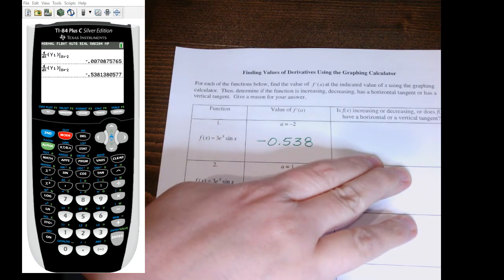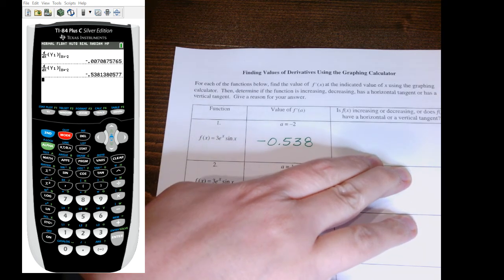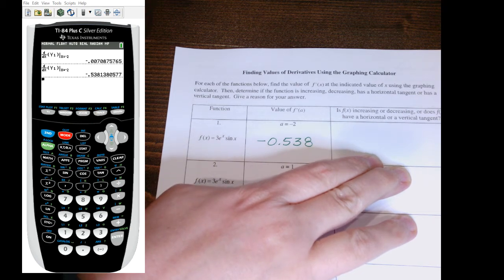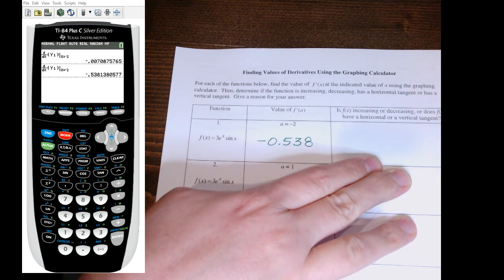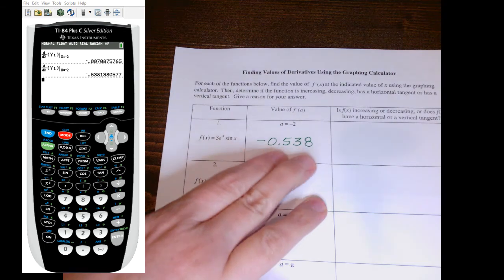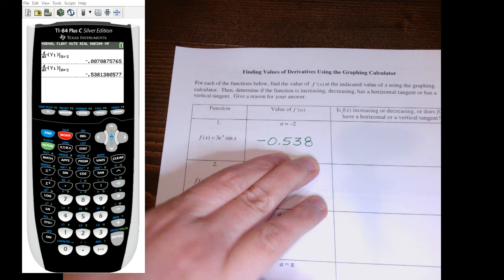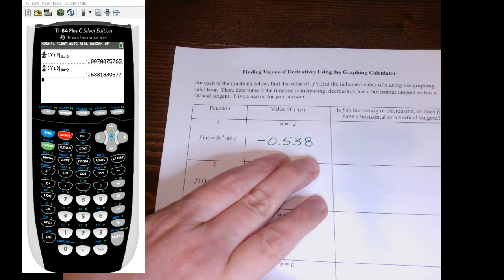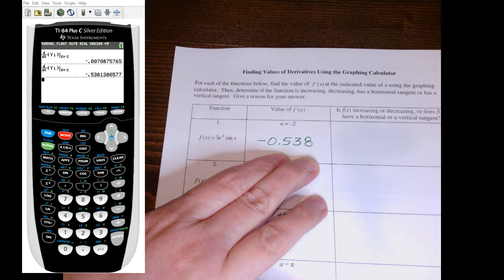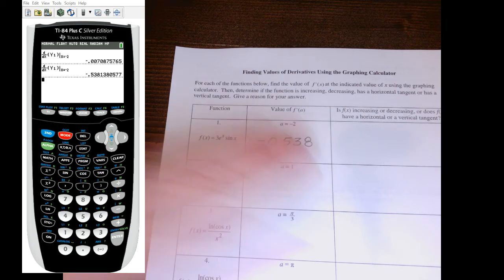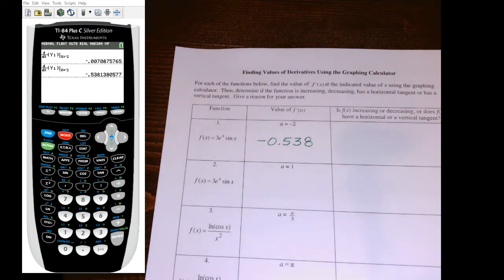It asks us if f of x is increasing or decreasing, or does f of x have a horizontal or vertical tangent? So based on my value here, my derivative is negative. Tell me in the chat, am I increasing, decreasing? Do I have a horizontal or a vertical tangent? Which one do you think I have, guys? I like it. Yes, decreasing.